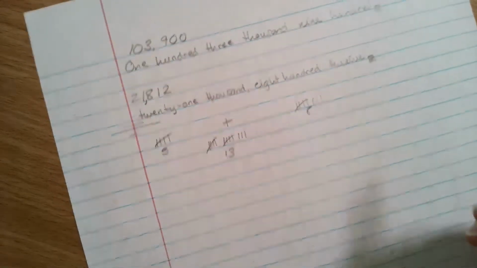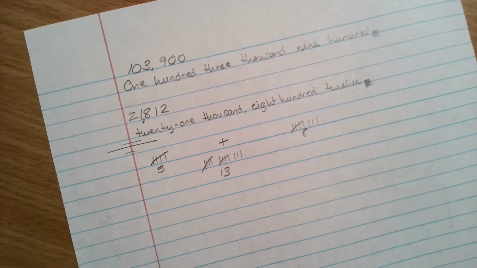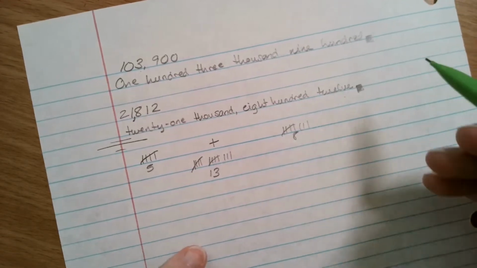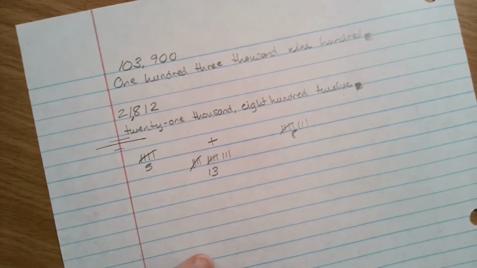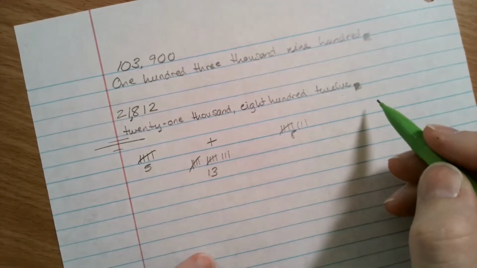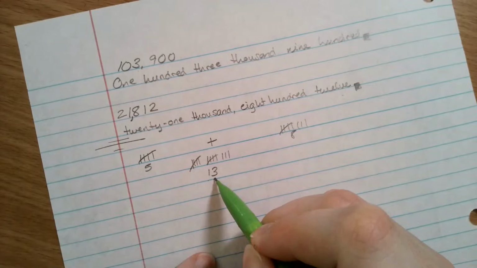A great notation is that adding things is putting together items that are alike. So like these happen to be sticks or tally marks, the same thing, and we can add those.